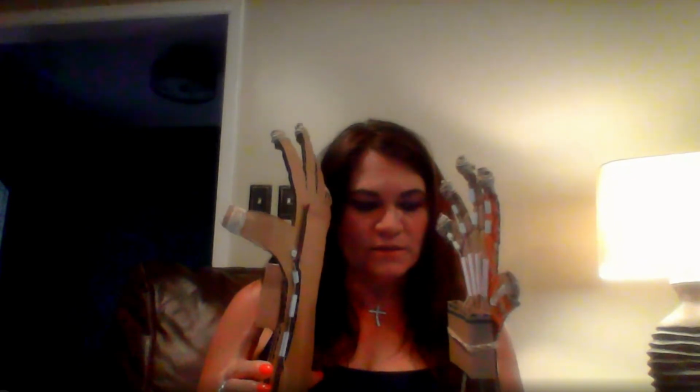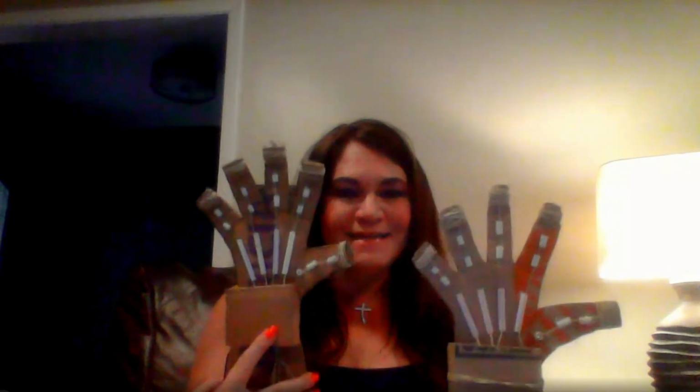You can see by the second model, the construction of the material is a much heavier cardboard than the first material. And also, not sure if you can see in the video, but the fingers and the hands are a little bit larger and longer.